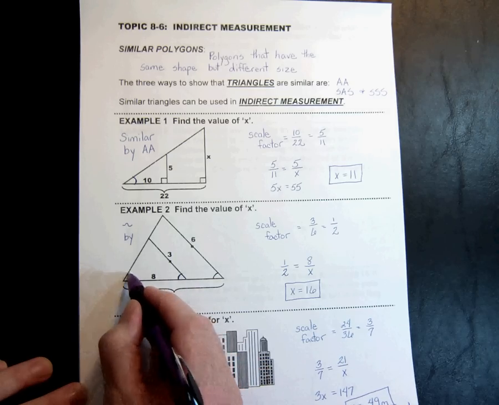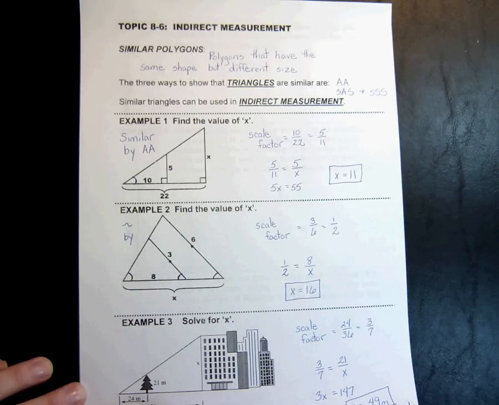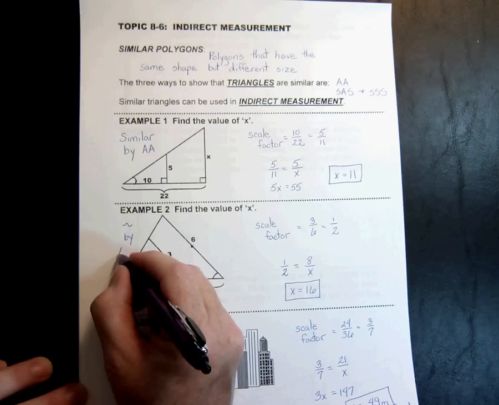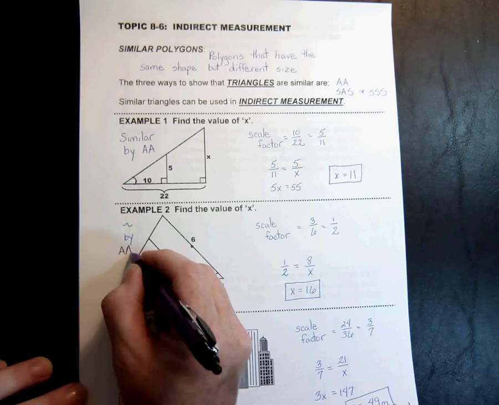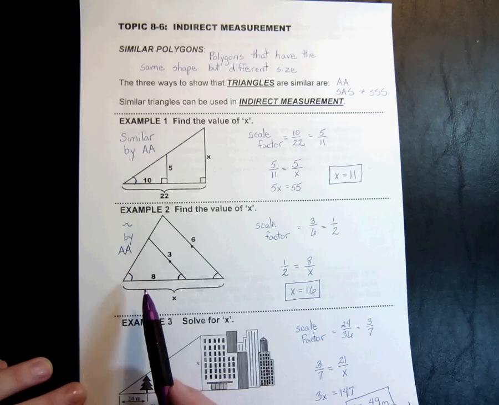This angle is congruent to itself, so that's considered reflexive. So this too can be measured by angle similarity to show that these triangles are congruent. I'm sorry, similar. Okay, so again, we need to find the scale factor.